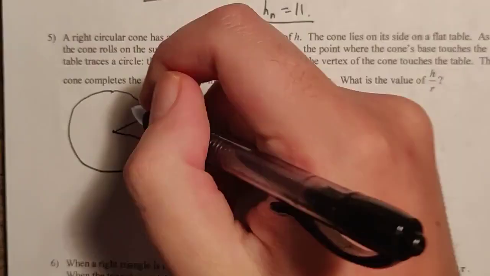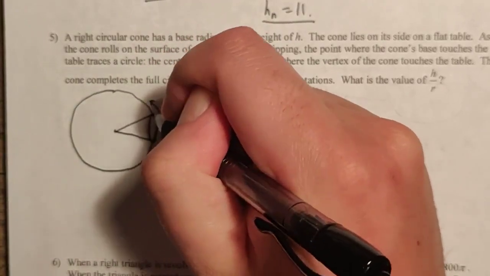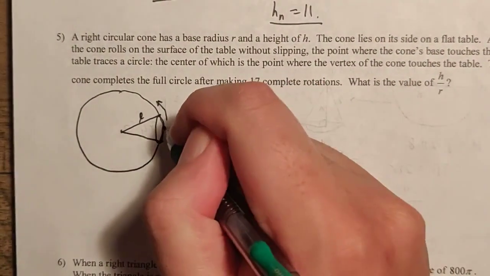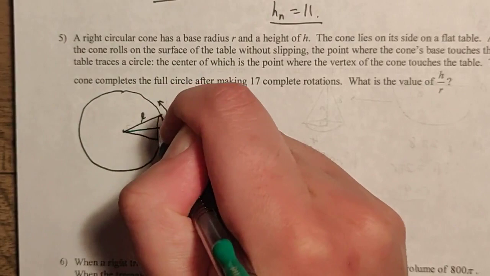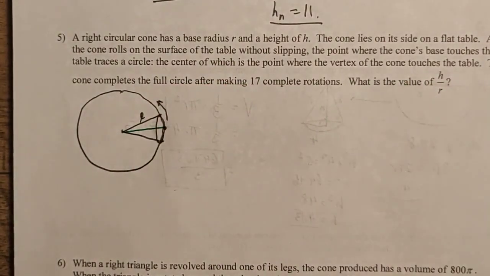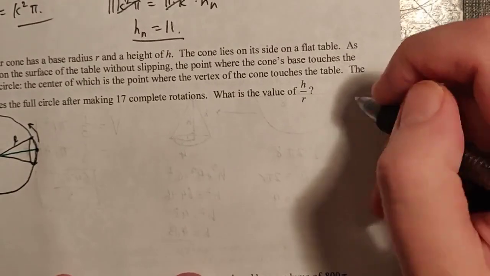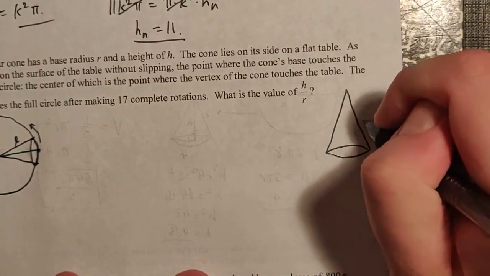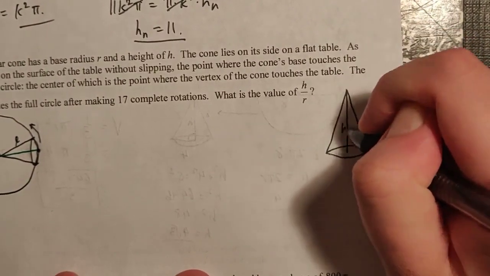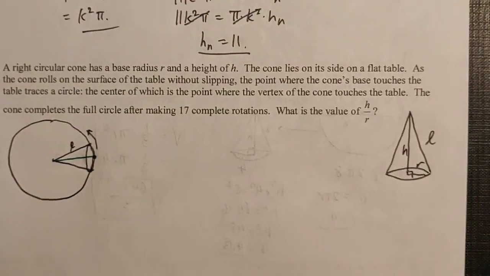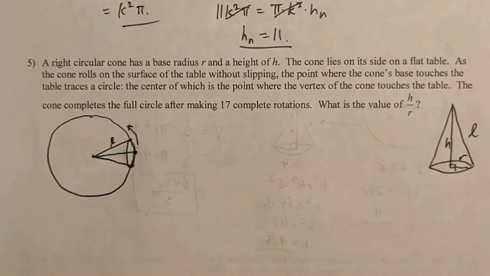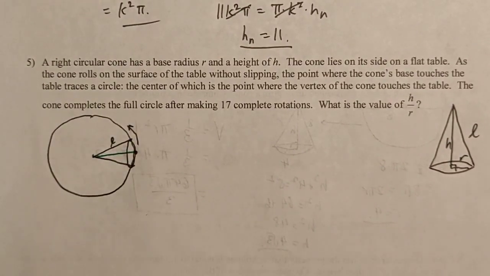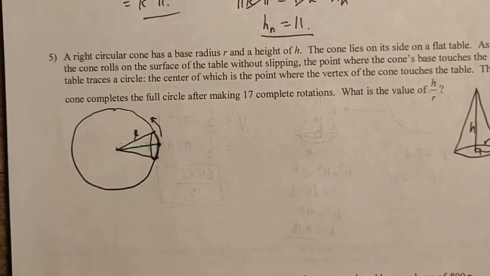So the first thing to note is that for this cone here, the radius of this big circle is going to be the slant height, right? Because that's going to be our thing here. This point of contact between the cone and the table here, that's going to have a radius of L, okay? So I'm going to sketch our cone to the side here because that's going to be important to us later on, okay? So this is our cone here, L, H, and R. And we're asked to calculate what H over R is, and that's going to be useful later on. Now, the only number that we have is that the cone makes the full circle after making 17 complete rotations. 17 is a very strange number, but I wonder if it's useful.